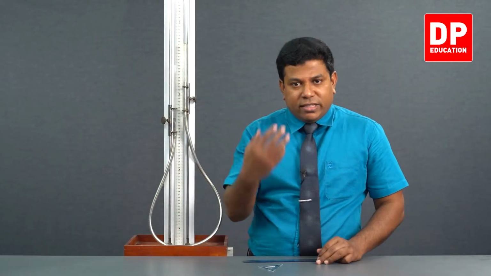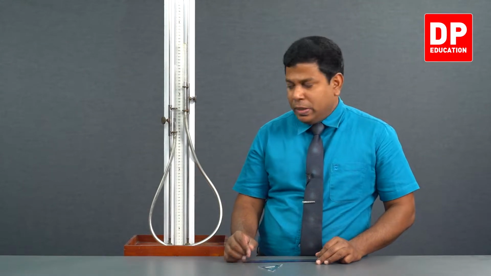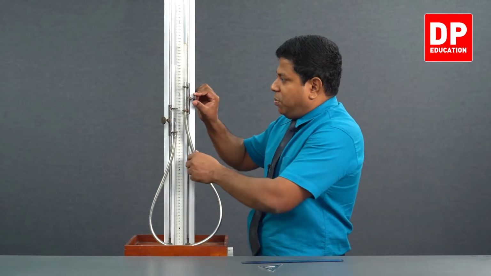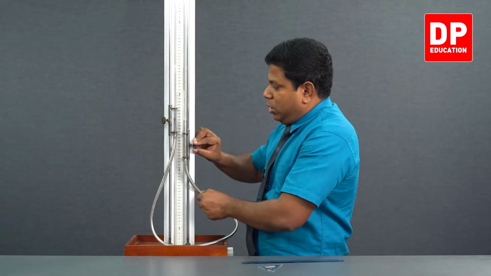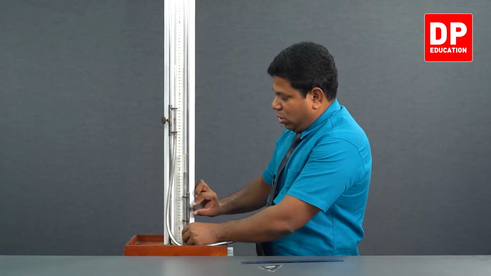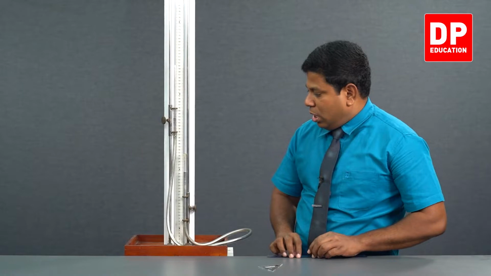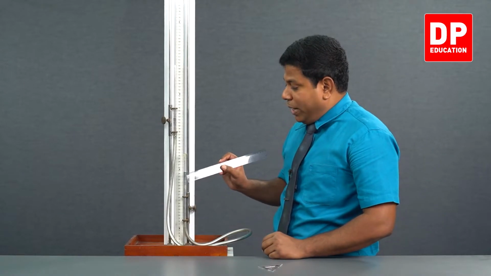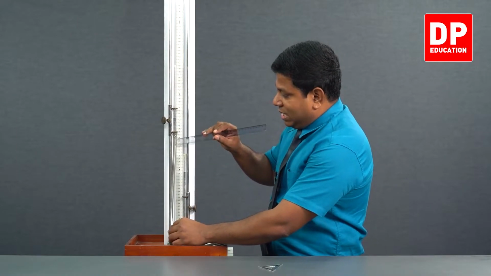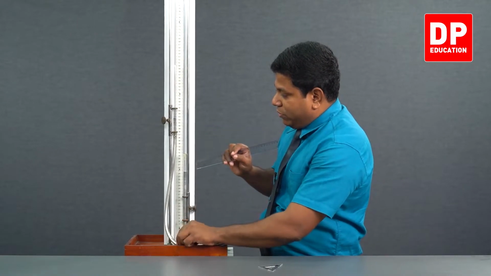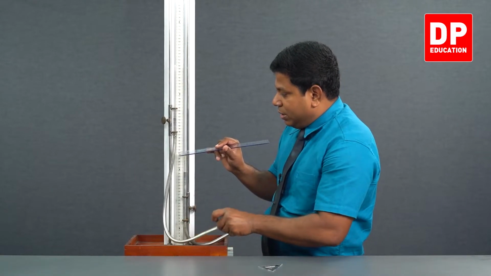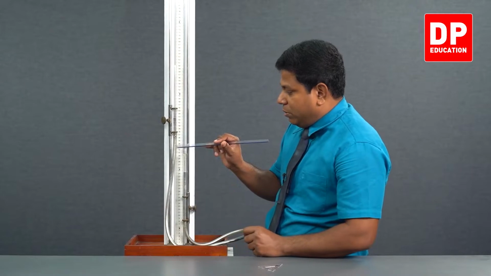I have already taken 3 readings. I need 2 more readings. Let us get the lowest point reading now. Let us bring it to the lowest possible point. Right, that is the lowest point I can bring. You can see the open-ended side mercury is here. The closed-ended one has gone below this level. It is not very clear to you. Can you see when I shake it a little, the mercury level is changing a little bit? Can you see that? Yes. So, this is where the mercury level is.